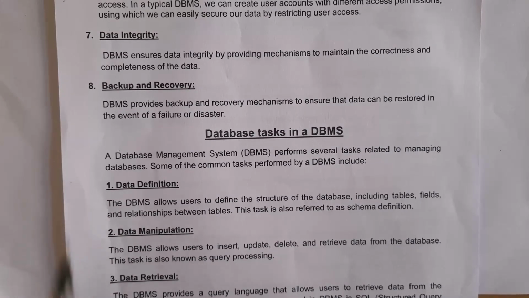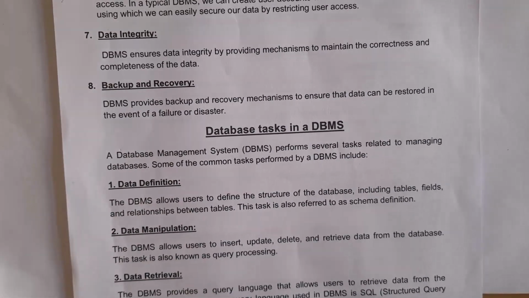And the eighth feature is backup and recovery. Backup is whatever data is present in the database, we will maintain multiple copies of the data. So even if any failure occurs in the database, we can easily recover the data.